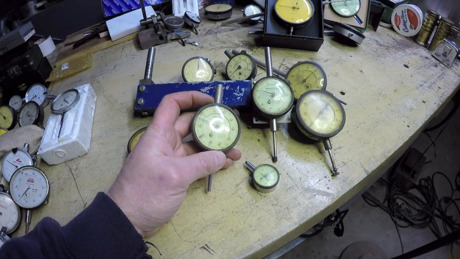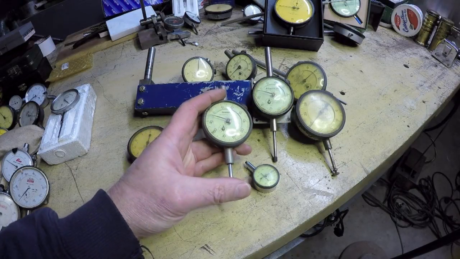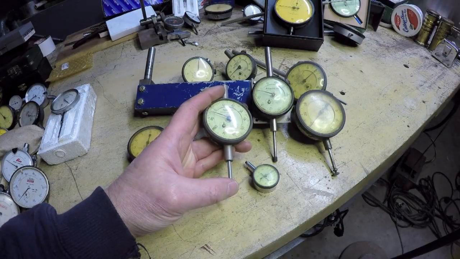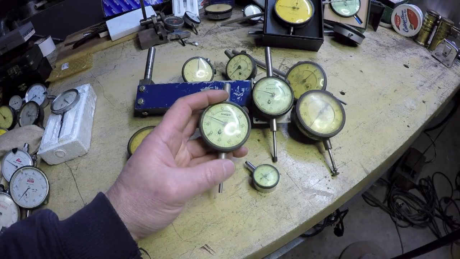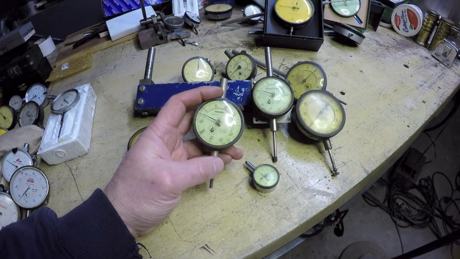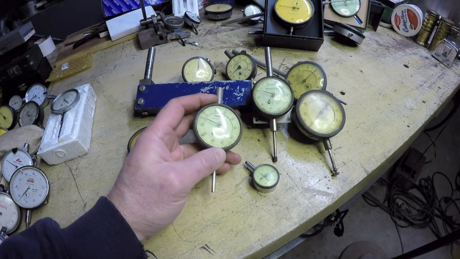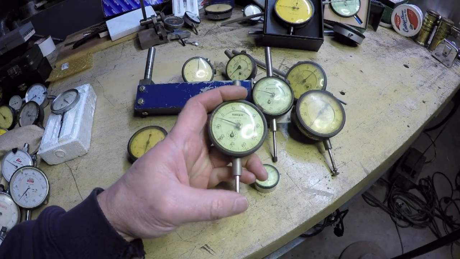And I think the reason is because over the years, Federal has gone through so many changes and has put out so many indicators. I would venture to guess that at any given time they were possibly outsourcing their indicators to other companies. I don't know. But I do know that some of these indicators I have here are quite old and still work very well.